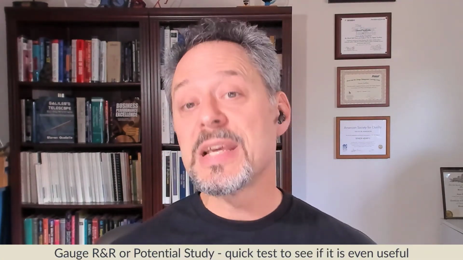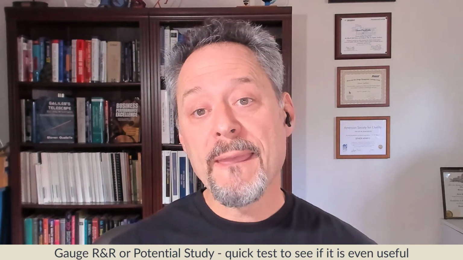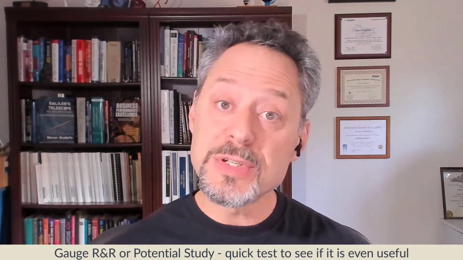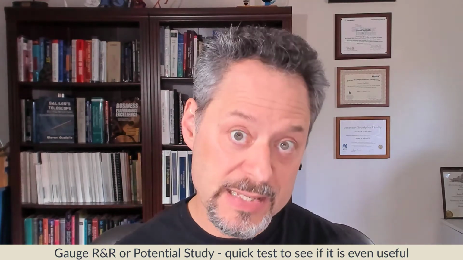So various measurement system analyses investigate these three components. The first one we're going to go through is called a potential study. It's also commonly called a gauge R&R. It's going to test precision in particular, and it's going to be able to test accuracy if you happen to know the true value of the things that you're actually measuring. The purpose of this is something very fast, very quick and dirty to find out if a measurement system is even going to be useful for you.